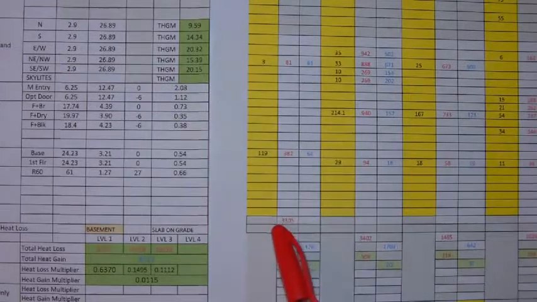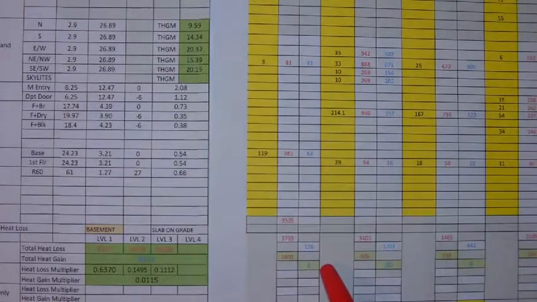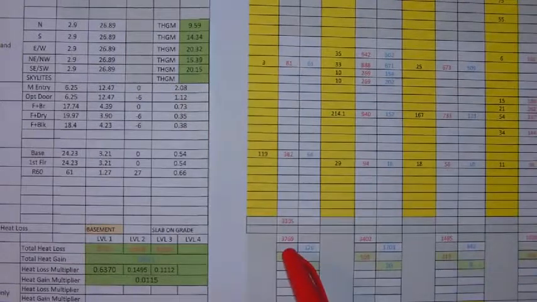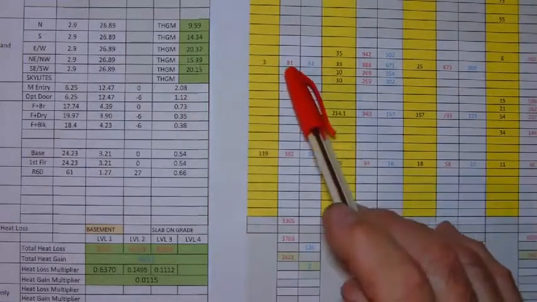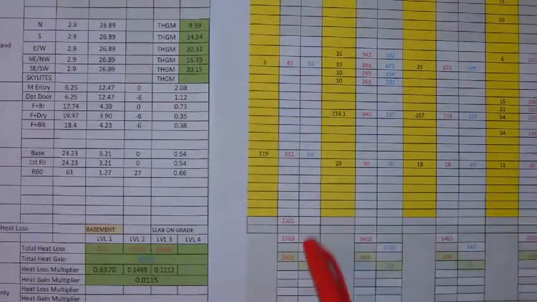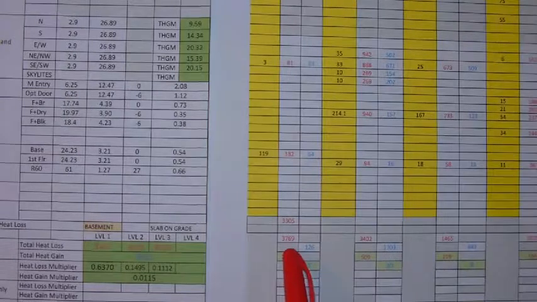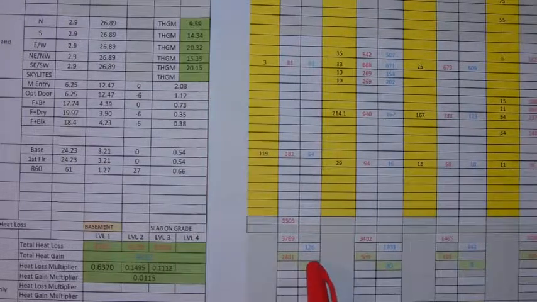Now that you have completed the heat loss and heat gain calculations, you can total these up and get the total heat loss and the total heat gain, which you will add up in the heat loss column and place in box 10, and your heat gain will be in the heat gain column and also in row 10.